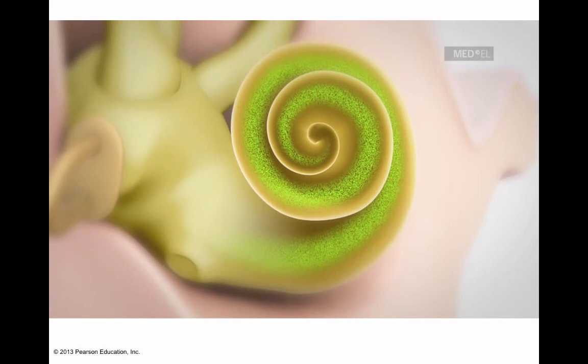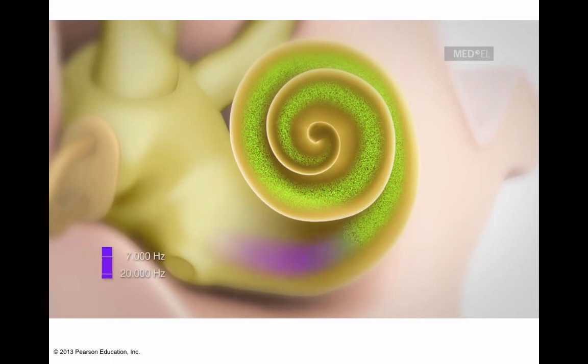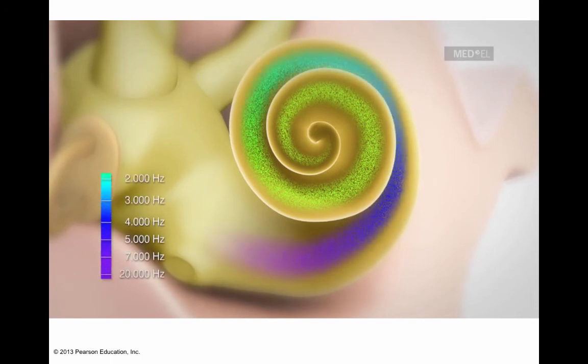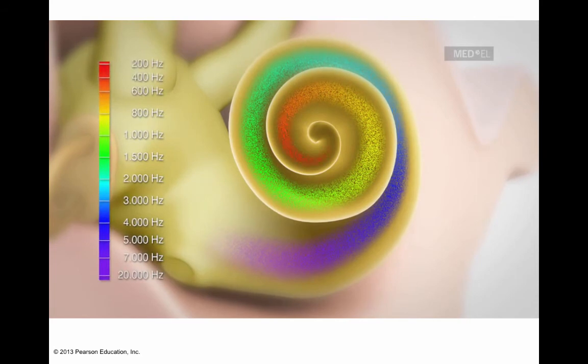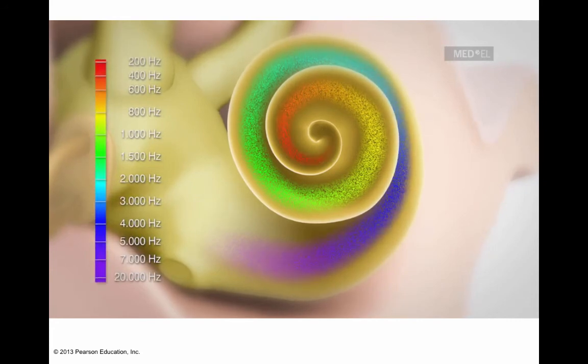This allows the ear to perceive the entire spectrum of sound. The change from mechanical vibration to electrical pulse is a complex process resulting from the movement of hair cells in the cochlea. Along the entire length of the cochlea, the hair cells are arranged like the keys of a piano. Hair cells located at the base or lower region of the cochlea are responsible for high frequency, while hair cells at the apex are responsible for the low frequencies.